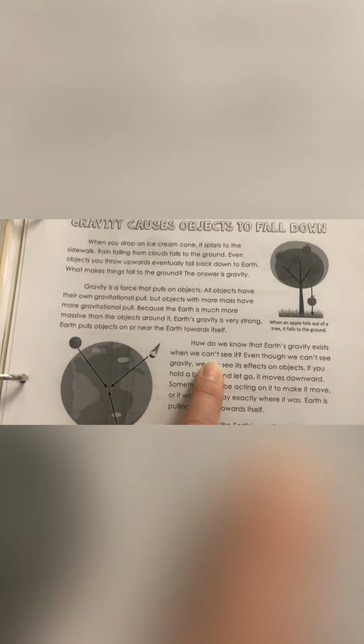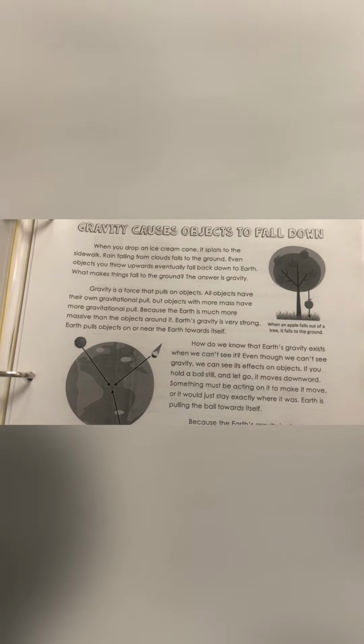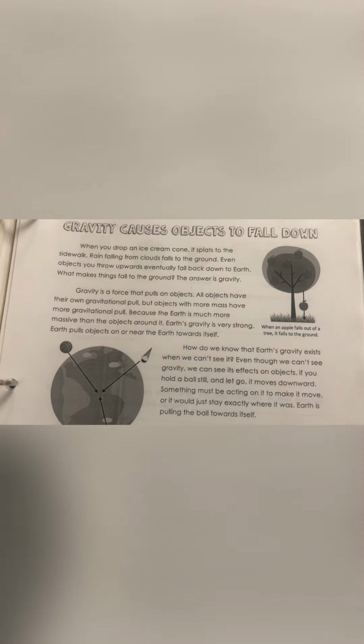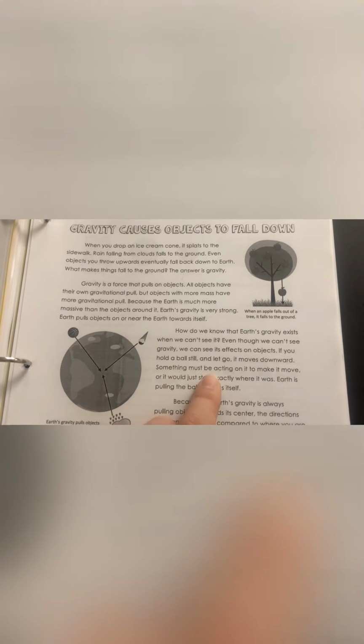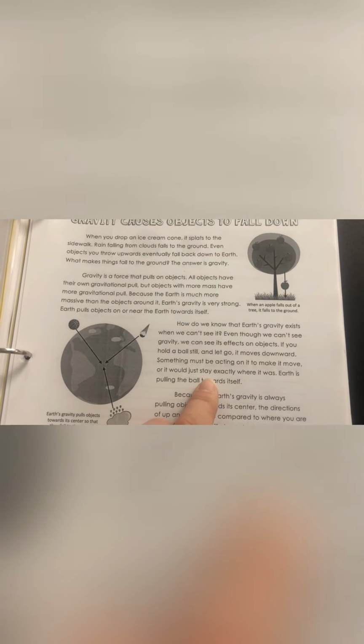All objects have their own gravitational pull, but objects with more mass have more gravitational pull. Because the Earth is much more massive than objects around it, Earth's gravity is very strong. Earth pulls objects on or near the Earth toward itself. So how do we know that the Earth's gravity exists when we can't see it? Even though we can't see gravity, we can see its effects on objects. If you hold a ball still and let it go, it moves downward. Something must be acting on it to make it move, or it would just stay exactly where it was. Earth is pulling the ball toward itself.